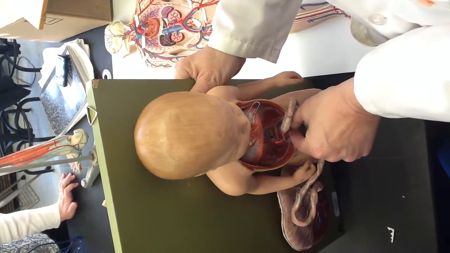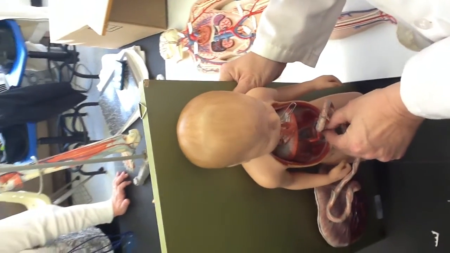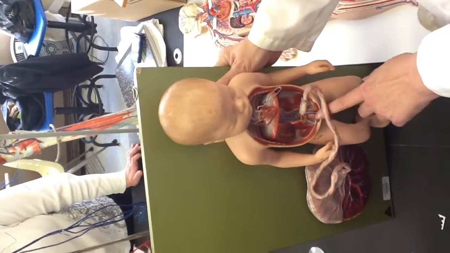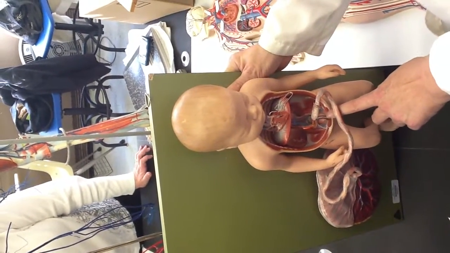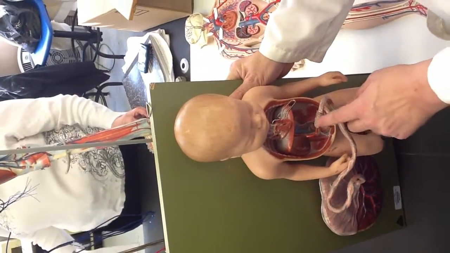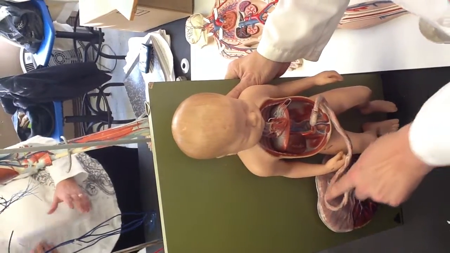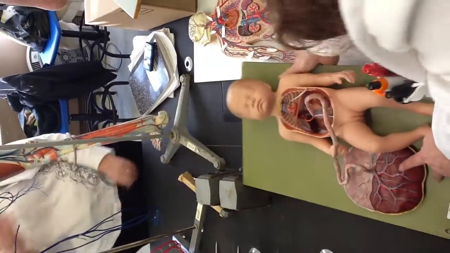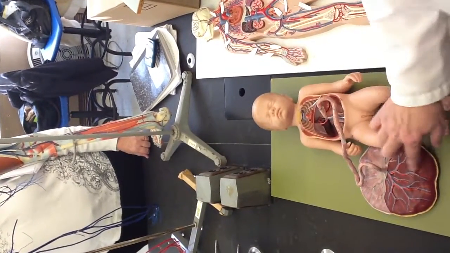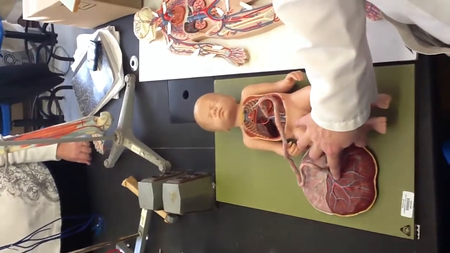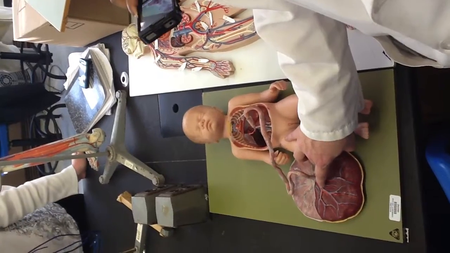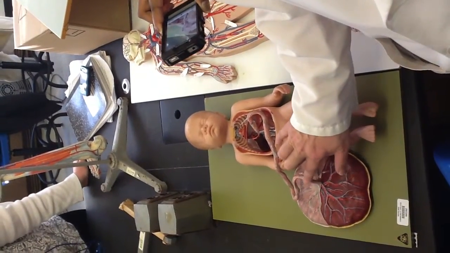Those will actually branch into the two umbilical arteries right here. These are the two umbilical arteries. They will go into the umbilical cord, and you can see them blue inside the umbilical cord on their way to the placenta, where they will become the placental arteries as blue and placental veins as red, returning blood flow.